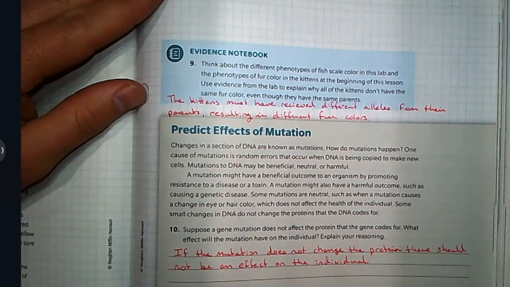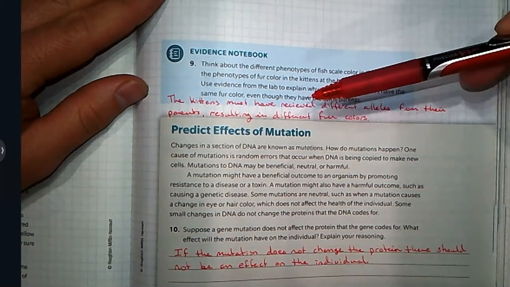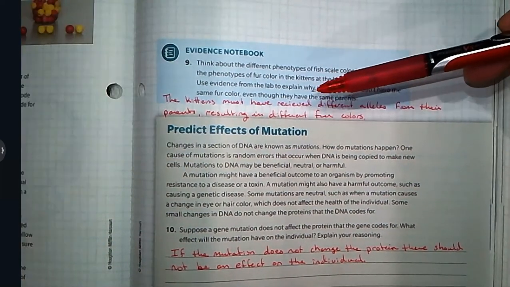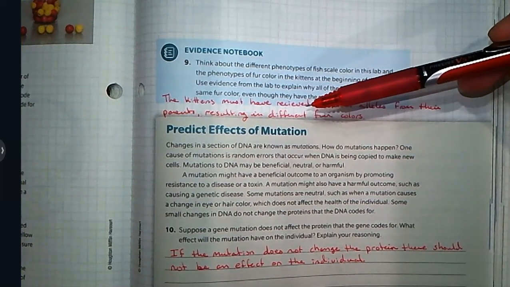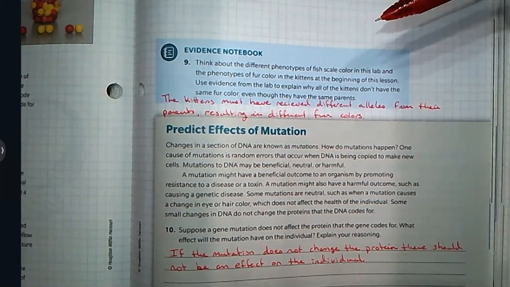Hey everyone, today we're going to talk about Exploration 3 from Lesson 1. In your books, I'm on page 131 right now, and this is a little bit of a review, but it talks about mutation. This was talked about in the hands-on lab. We didn't do that hands-on lab in class, but we're going to talk a little bit about the mutation part of it. Sometimes DNA can change, and that's called a mutation.